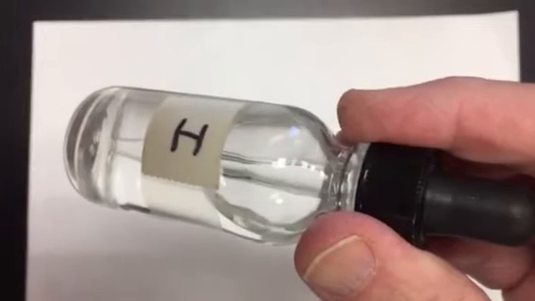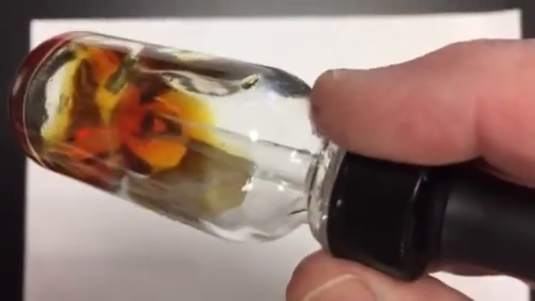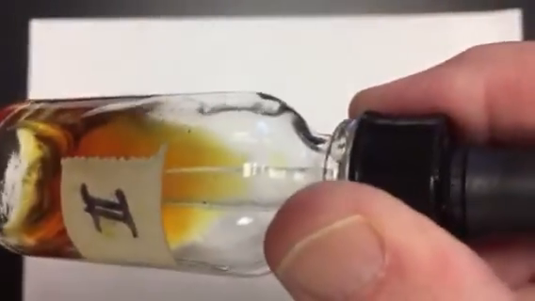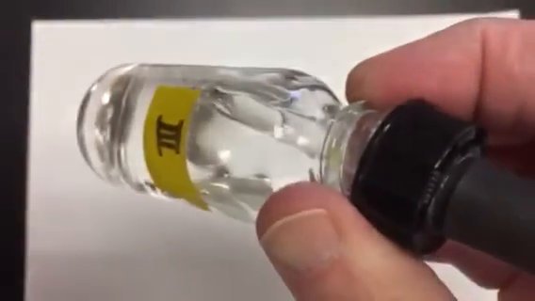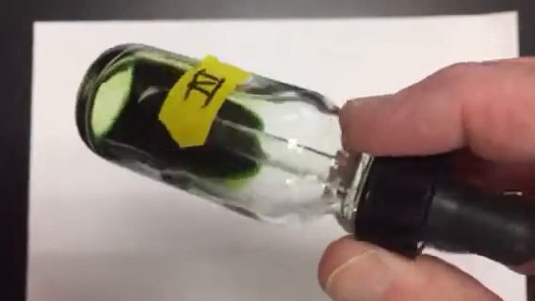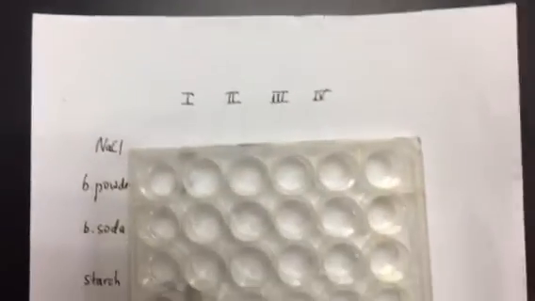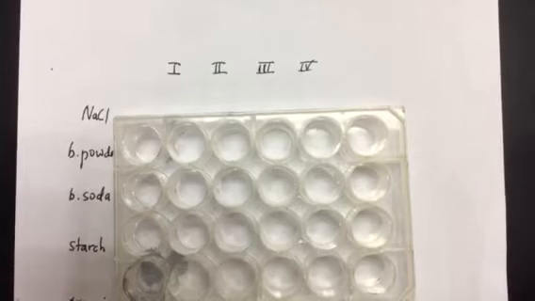All right, let's take a look at our different liquids we're going to be dealing with. Here's liquid 1. It is clear and colorless. Liquid 2 is clear and dark orange, like a burnt orange color. Liquid 3 is clear and colorless. And liquid 4 has a forest green kind of color. We're going to take each of our known solids and mix them with the different liquids.